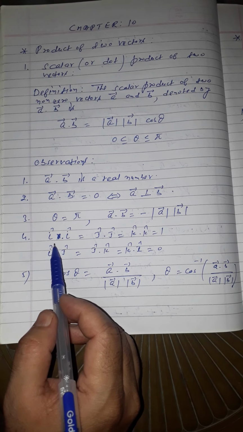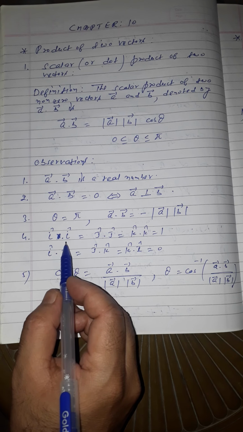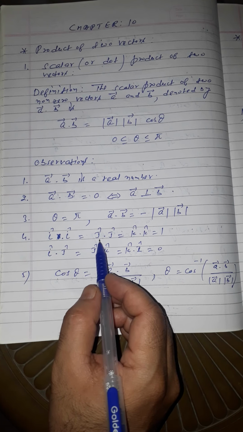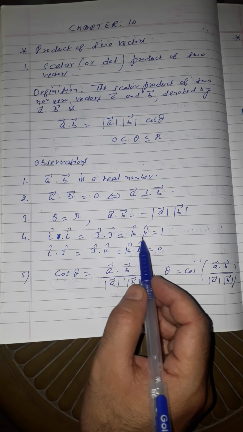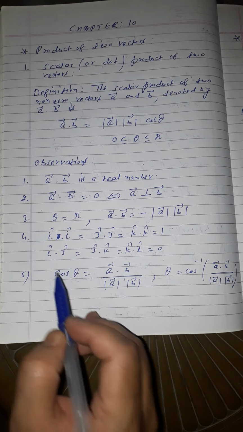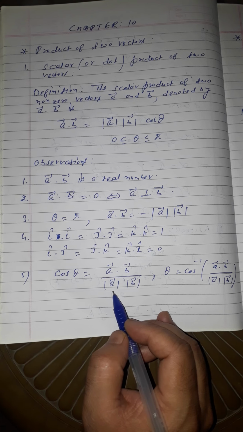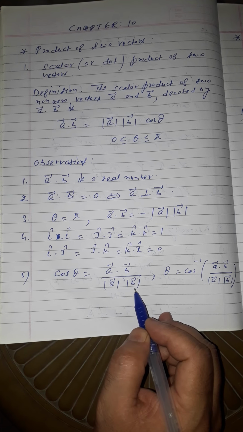Fourth point is, these are the unit vectors. I cap dot I cap is equal to j cap dot j cap is equal to k cap dot k cap, that is always equal to 1, and I cap dot j cap is equal to j cap dot k cap, that is equal to k cap dot I cap, that is equal to 0. These are the points that you have to keep in your mind. And one more thing is there, cos theta is equal to dot product of the vector A and vector B upon magnitude of the vector A and magnitude of vector B.